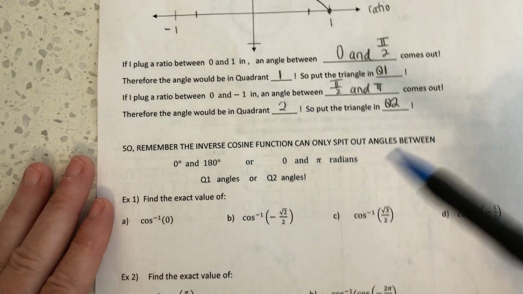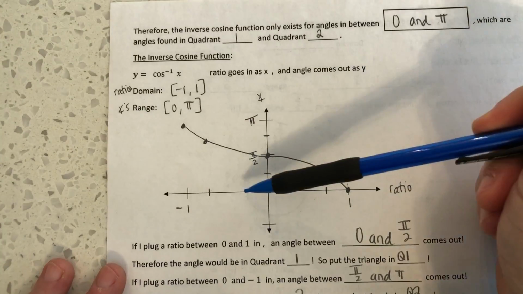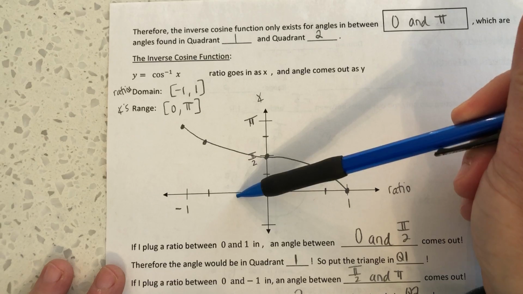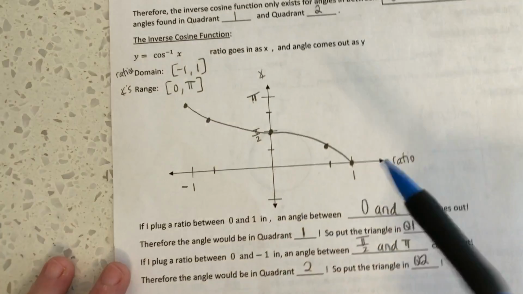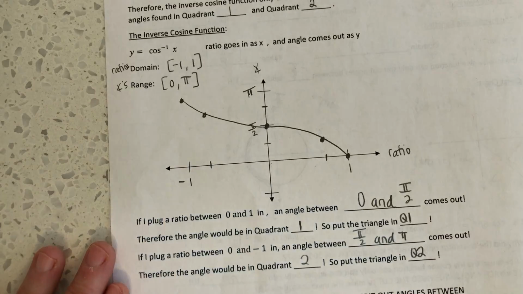And we saw that if you take the inverse cosine of a positive ratio, it's a quadrant 1 angle. If you take the inverse cosine of a negative ratio, it's a quadrant 2 angle. But just make sure that ratio is always in between 0 and 1 or 0 and negative 1.